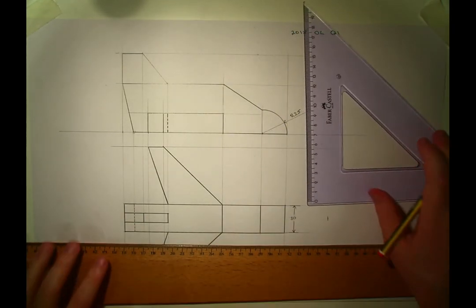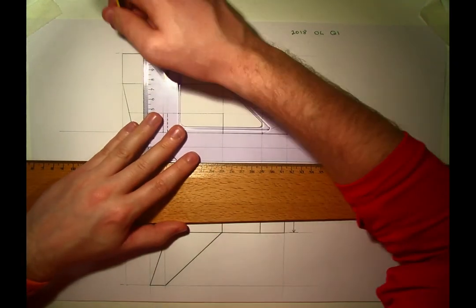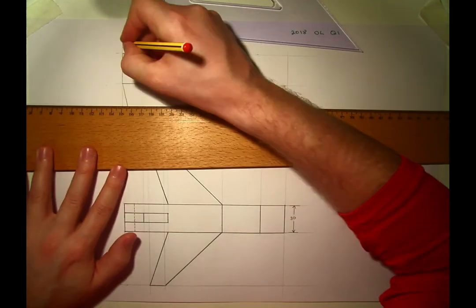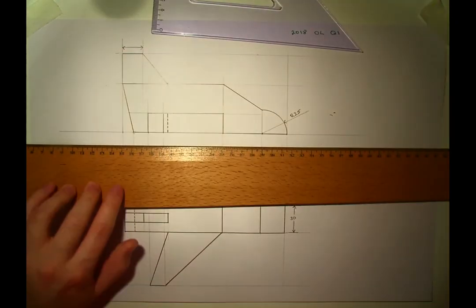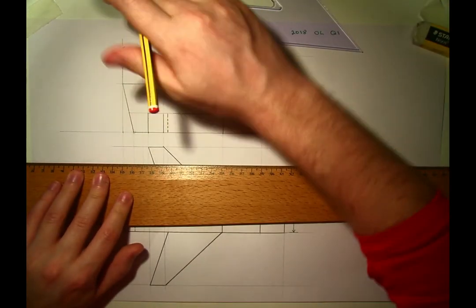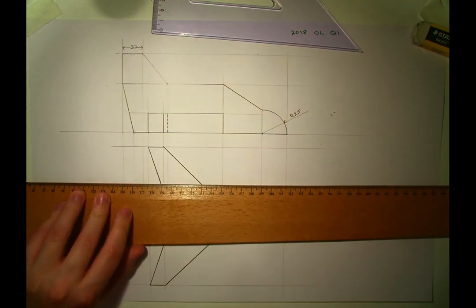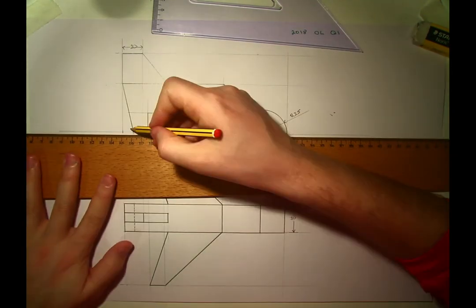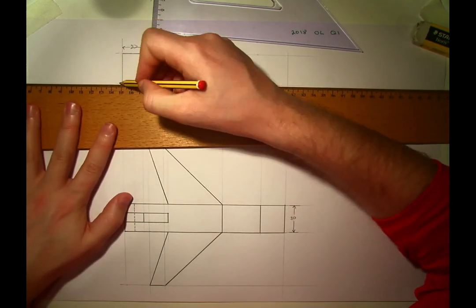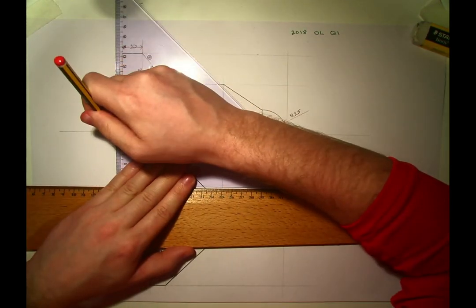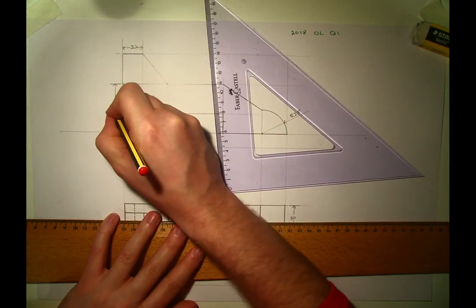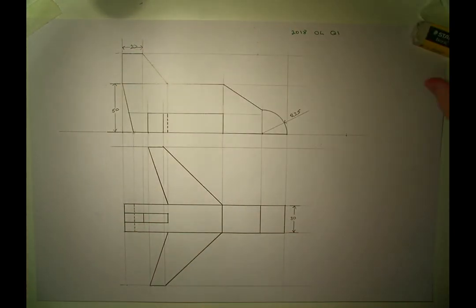What else can we do? So we could say the distance from up here, again, light-ish line with our arrow. And that's 20. And we're asked to do 4 dimensions, so any other dimension, same way. So we could take this height here, so dimension line starting here, comes out a little bit further there. Space in the middle for the number. And that was a height of 50. So that completes this question. It's the 2018 Ordinary Level question 1.